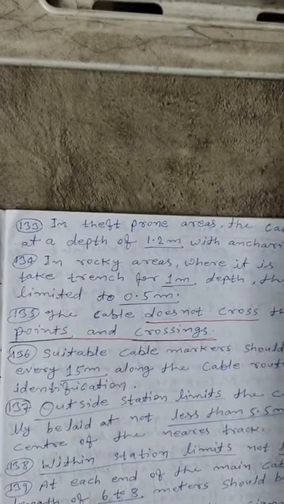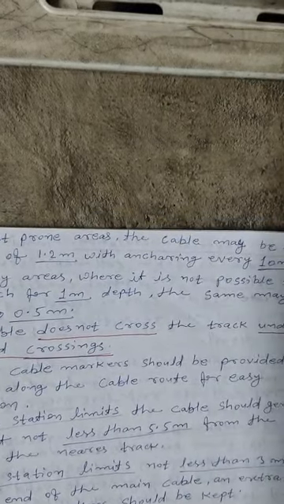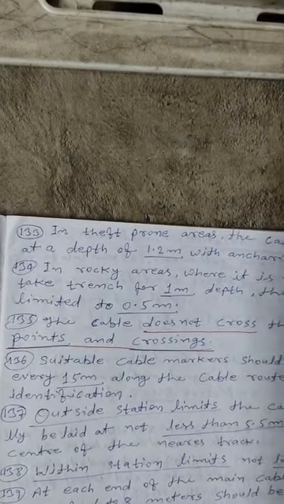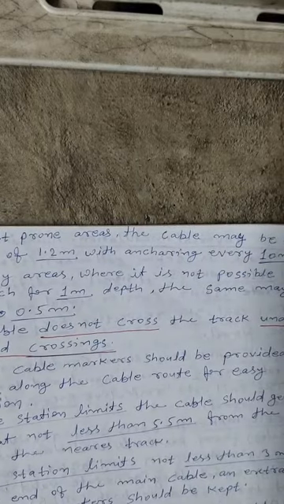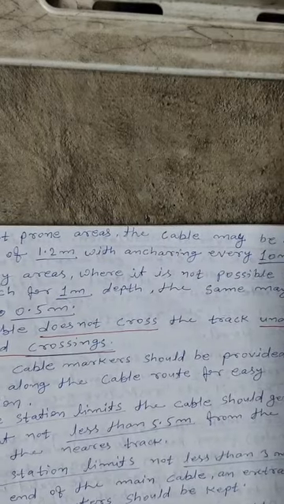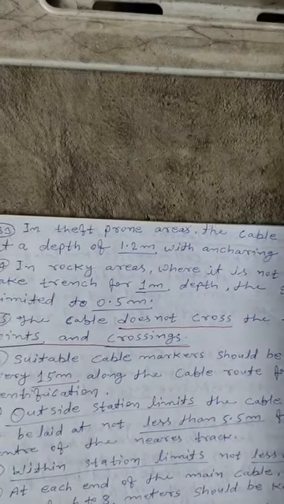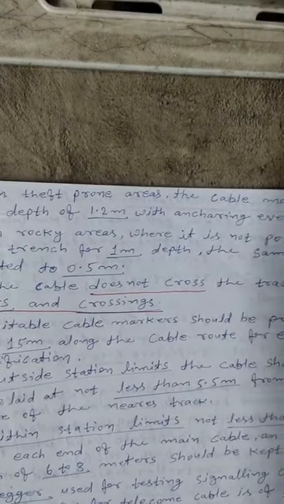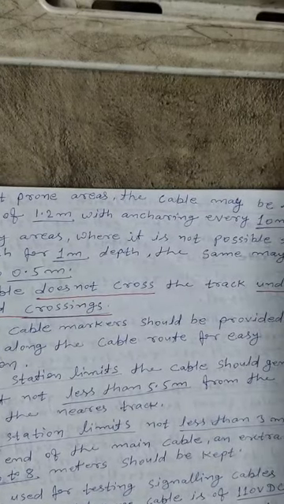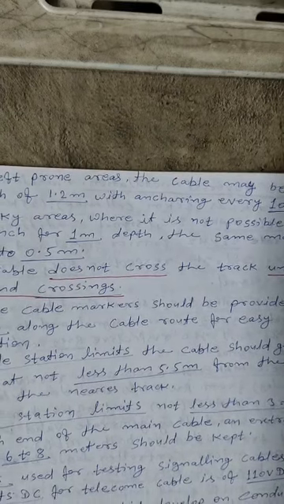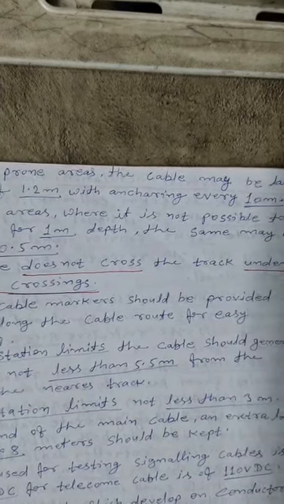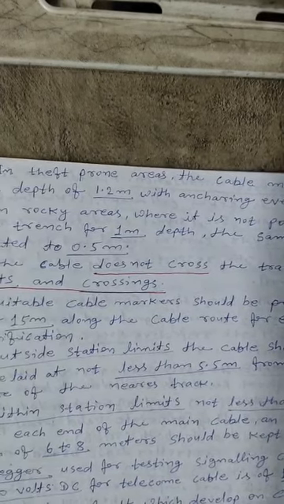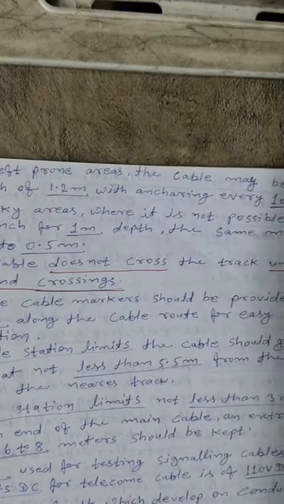Outside station limits, the cable should generally be laid at not less than 5.5 meter from the center of nearest track. Within station limits, not less than 3 meter. At each end of the main cable, an extra loop length of 6 to 8 meters should be kept.